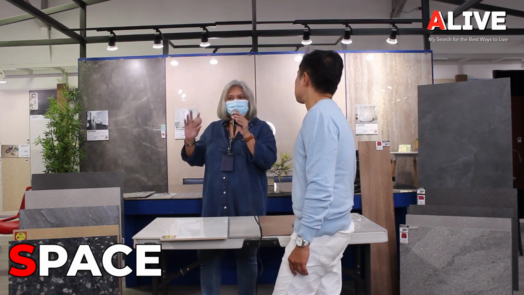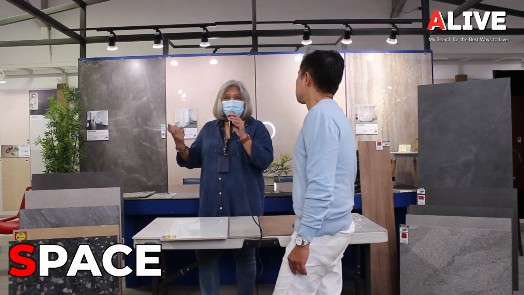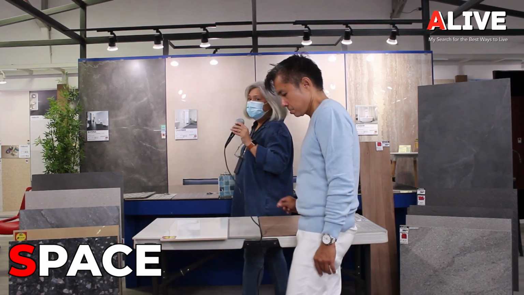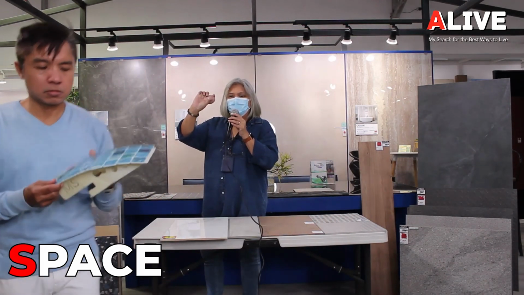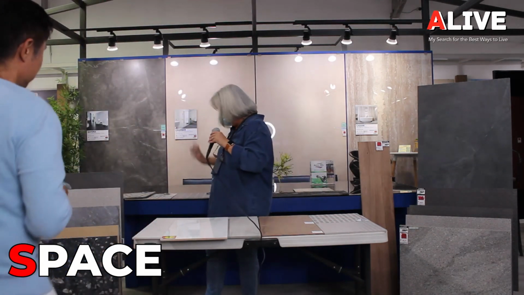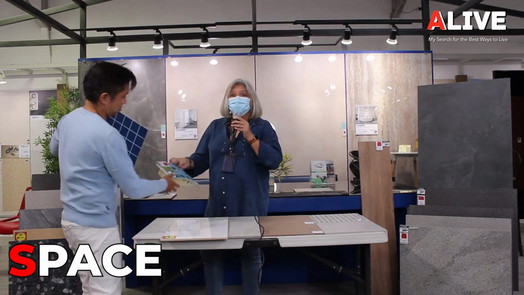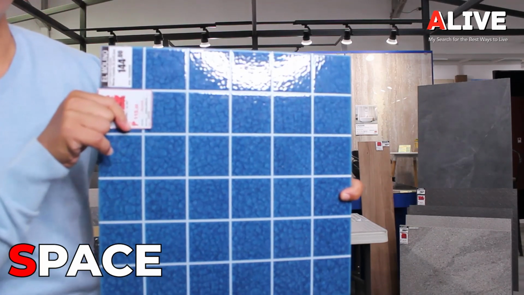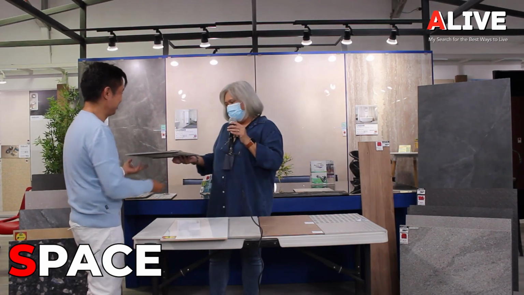But for example, let me just show you an area that is always wet: the swimming pool. We have 2 kinds of pool tiles. One is the mosaic type that comes in a chip and is on a mesh. And we have another one that looks almost the same but comes in tile form. It can also be used for the comfort room, the CR.